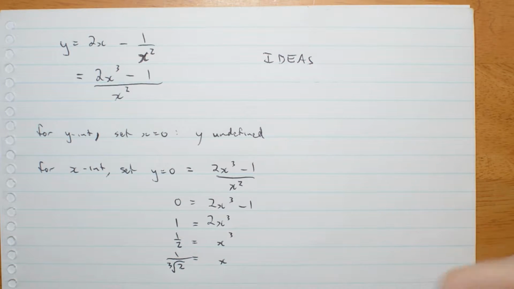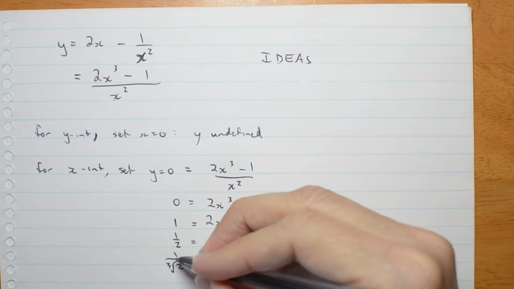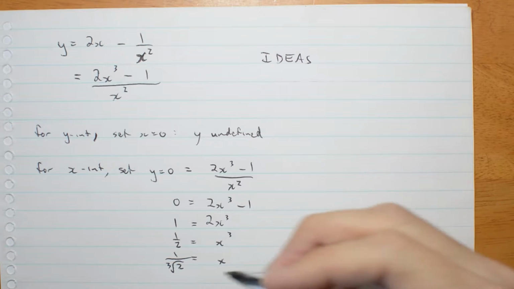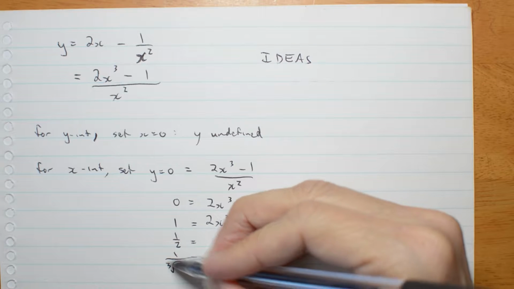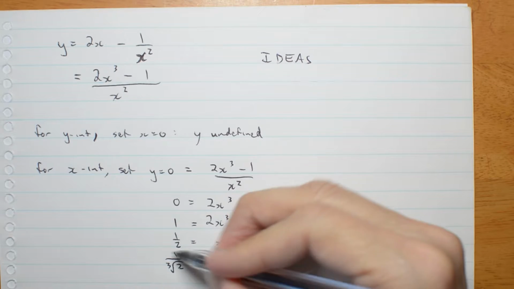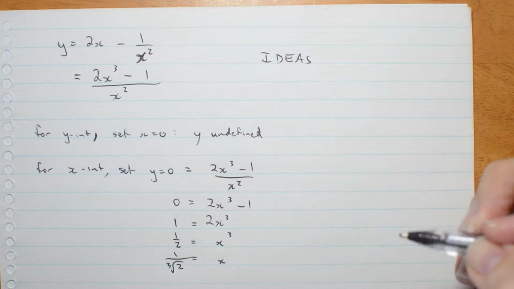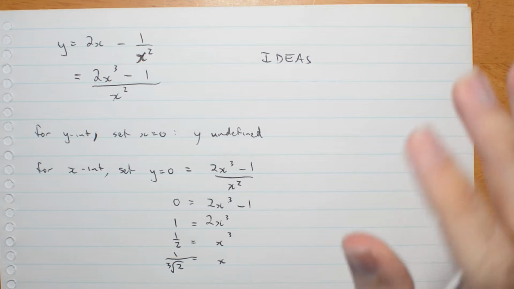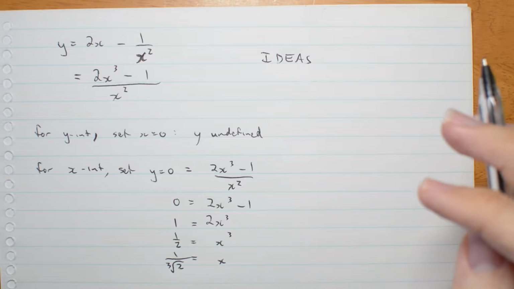Now again, you don't need an exact value for this. Have a rough idea. The cube root of 2 is between 1 and 2. So this fraction then is between a half and 1. That's all the information we need.